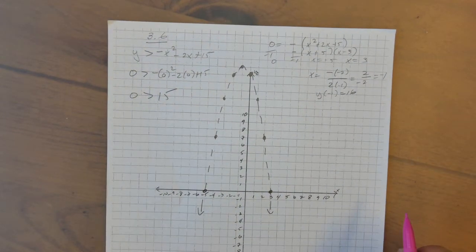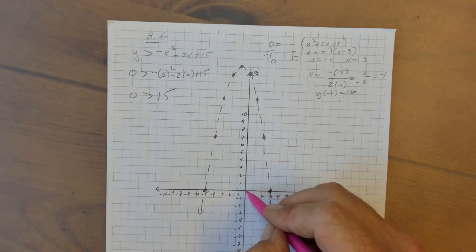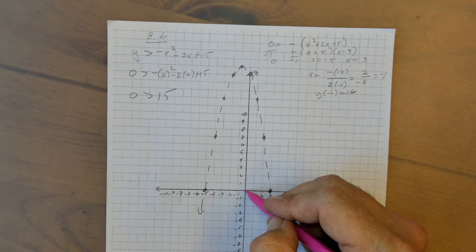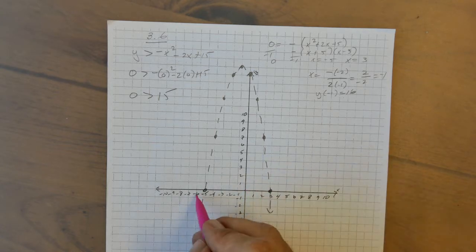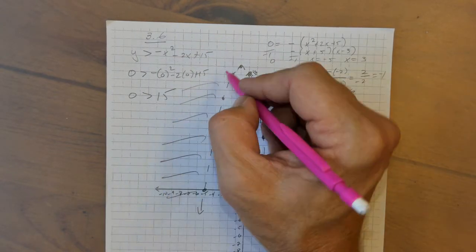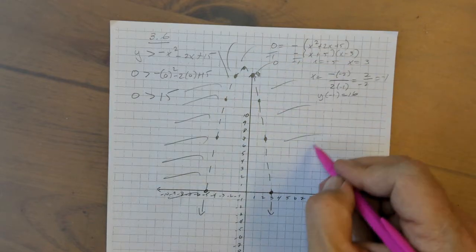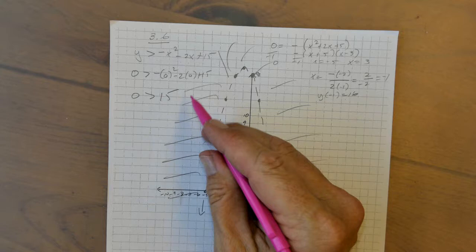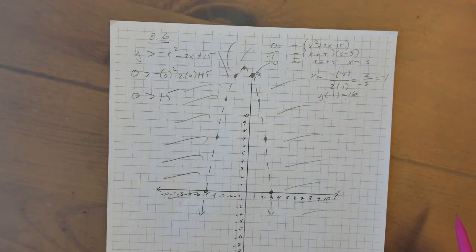Well, we know 0 is not greater than 15. So here the point 0, 0 is on the inside. And since that point does not make it true, that means all the points on the outside, the other side, would make it true. And if we had tested a point on the outside, we would have seen that it would have made the inequality a true statement.